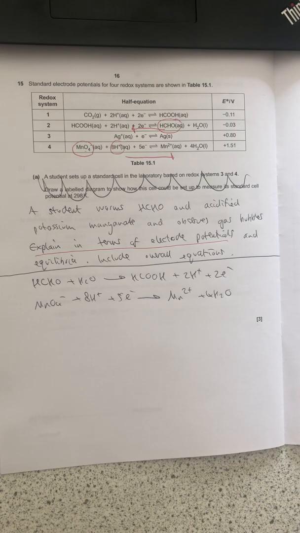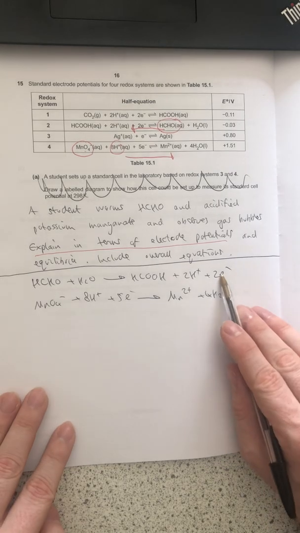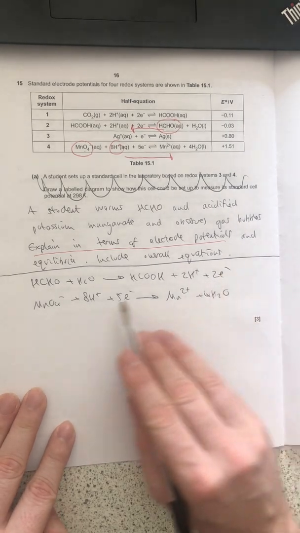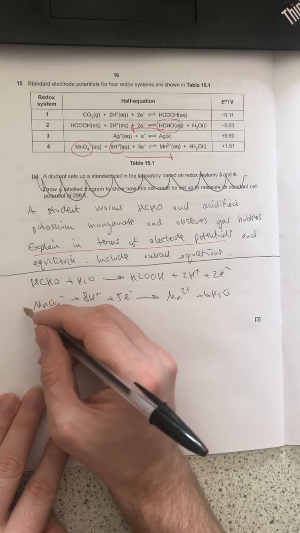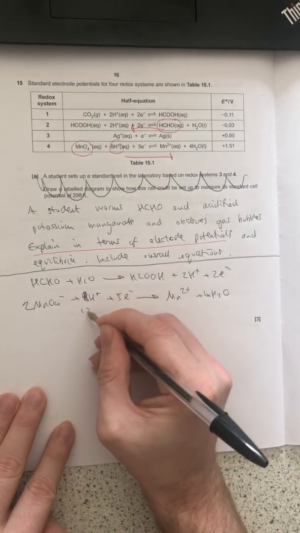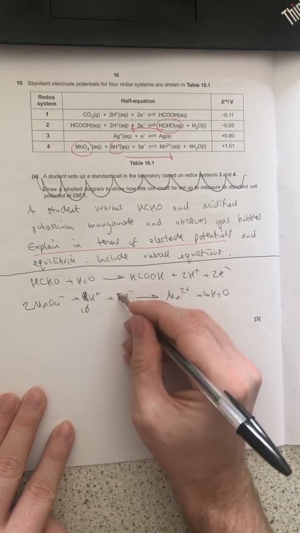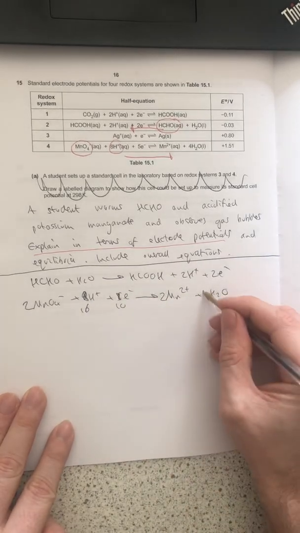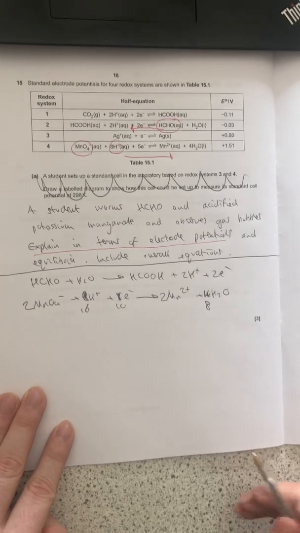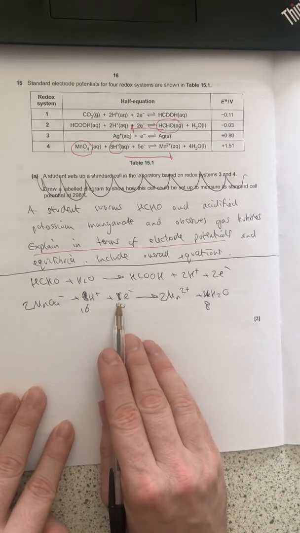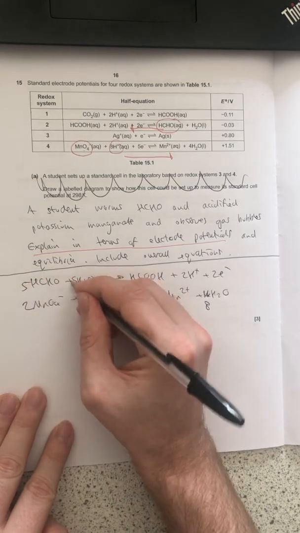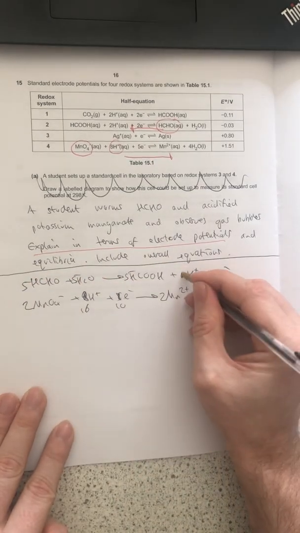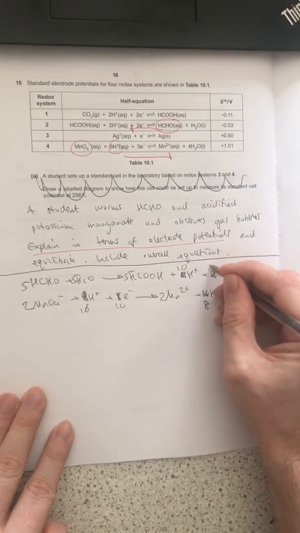Next, we need to balance our electrons. So I've got 2 electrons there, so I'm going to multiply this bottom equation by 2. This might get a little bit messy now, but 2, 16, the electrons will go to 10, 2, and 8. I had 5 electrons to begin with, so I multiply the top by 5. So 5, 5, 5. That'll go to 10 and 10.